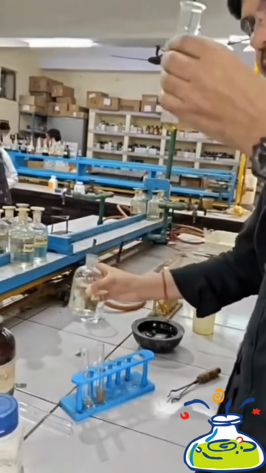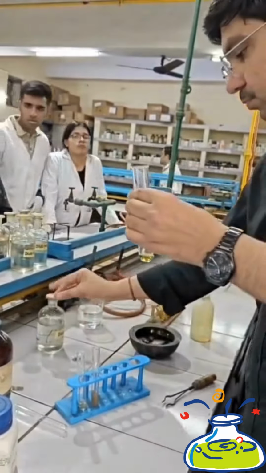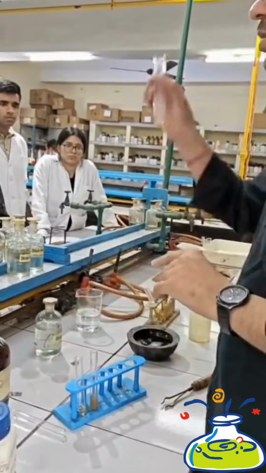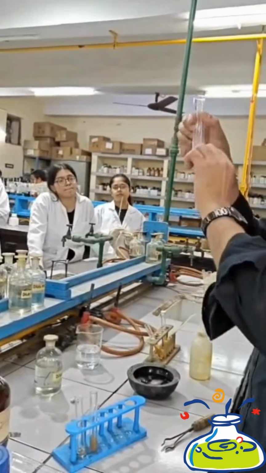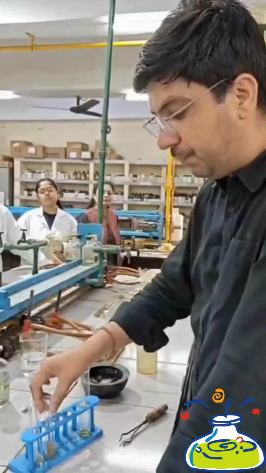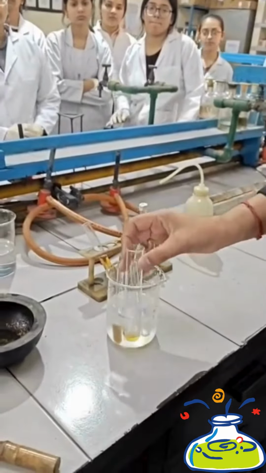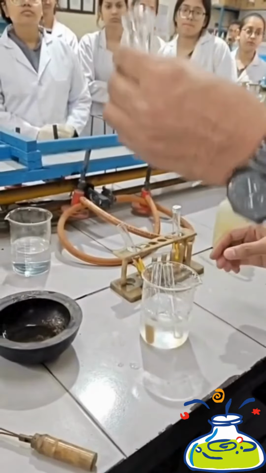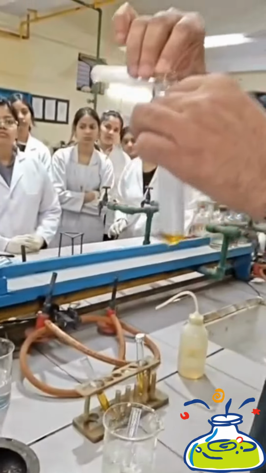So now we have all 3 test tubes. In the first test tube, we have sodium nitrite in aqueous solution. In the second test tube, beta-naphthol in sodium hydroxide solution. And in the third test tube, we have aromatic amine in dilute hydrochloric acid solution. Now keep all the 3 test tubes in ice cold water and make sure that the temperature of these 3 test tubes is around 0 to 5 degrees Celsius.